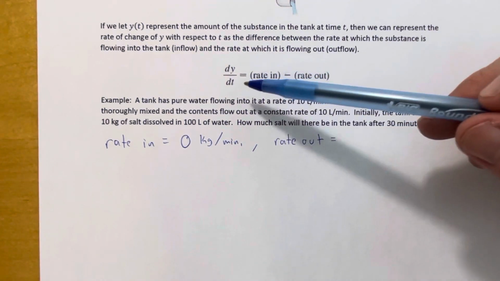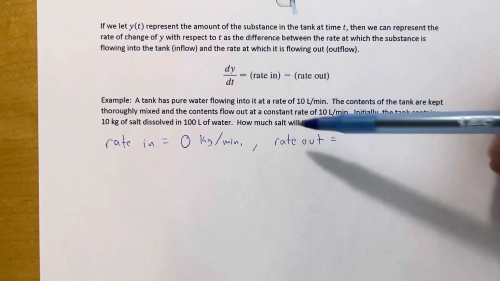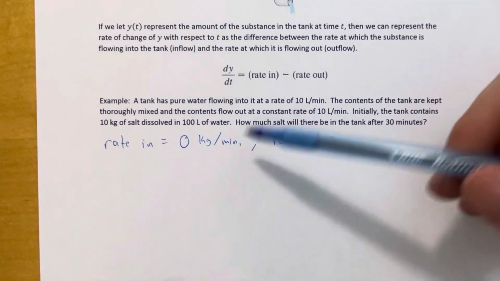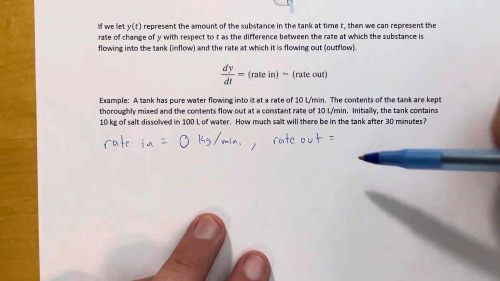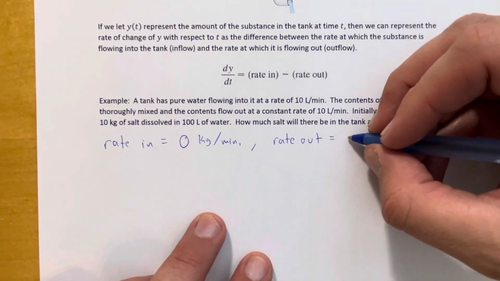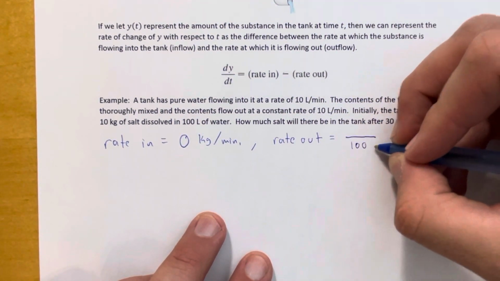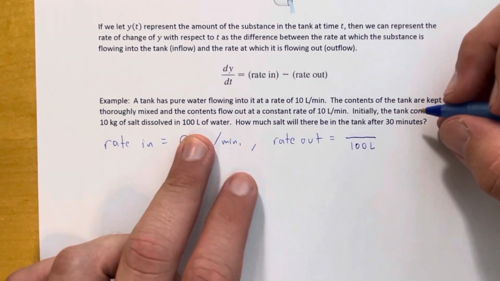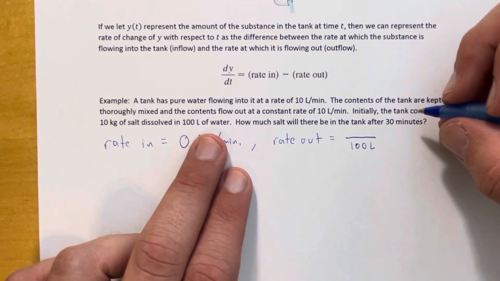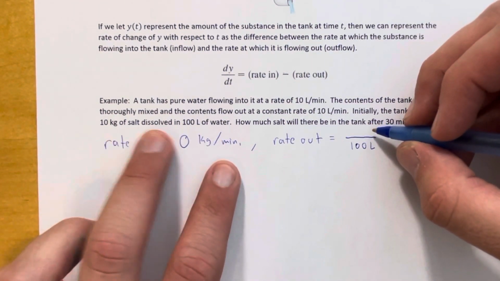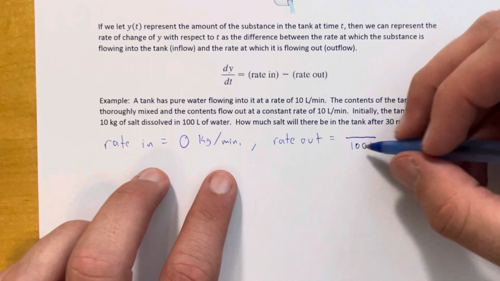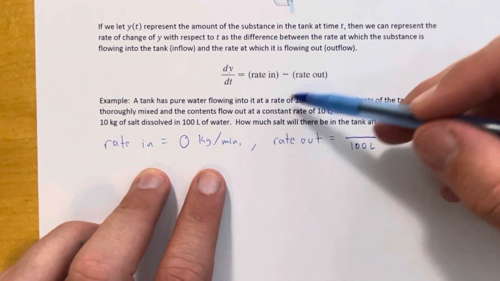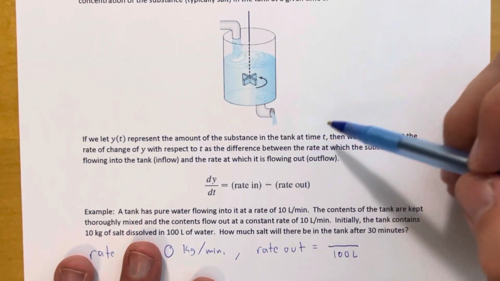Now, if the inflow and outflow were different, then the amount of solution in the tank would be changing over time. But in this specific case, it's not. So we have 100 liters of water, or solution, in the tank at any given time. The amount of salt in the tank is changing over time, because as it gets mixed, some of it will flow out through this pipe at the bottom here.